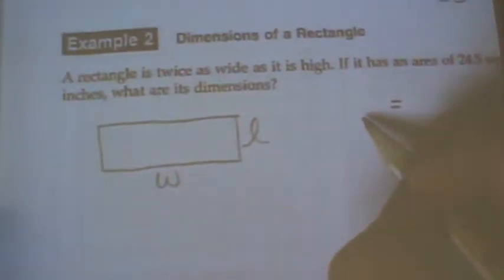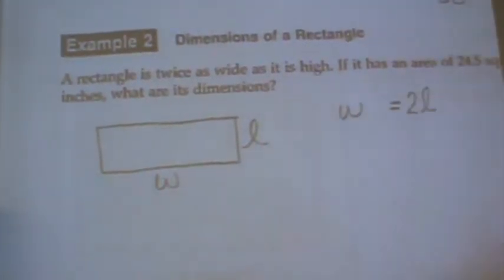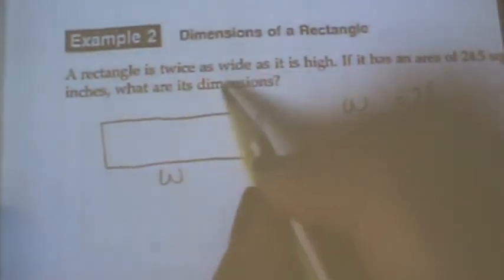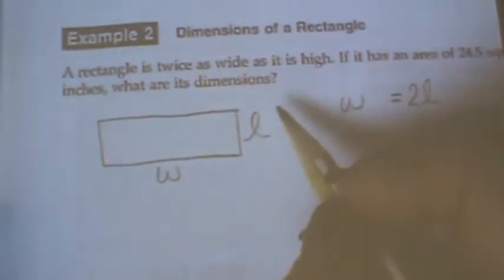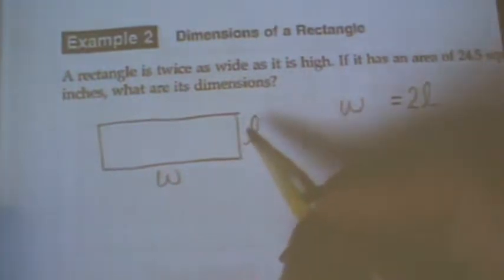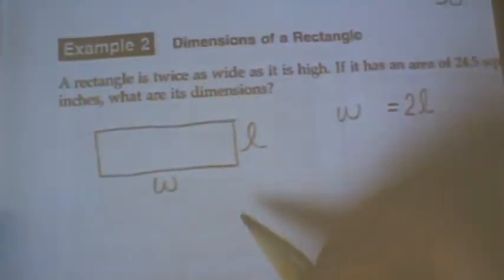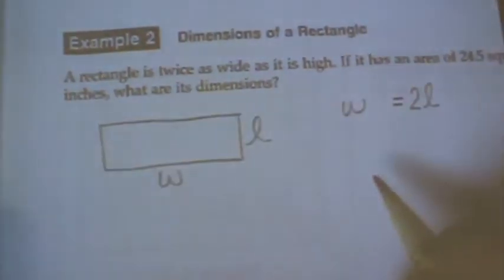Double the length. Does everybody agree that if you double this length, it's equal to the width? A lot of people want to write 2W equals height. No, then that's saying twice the width is equal to the height. So be careful on things like this.